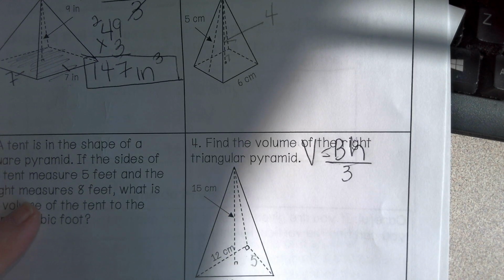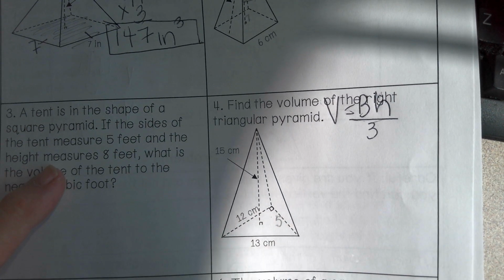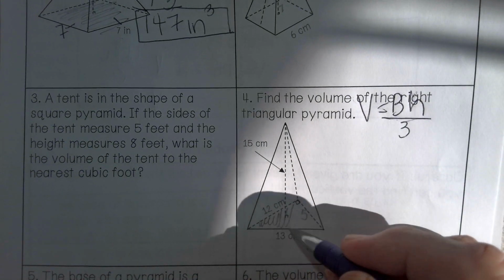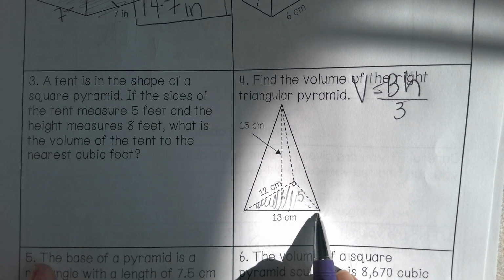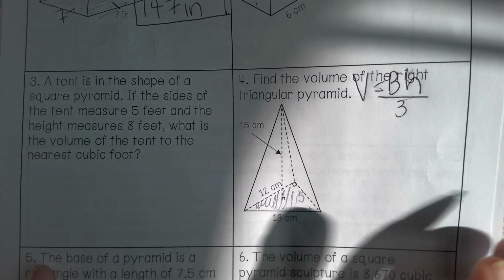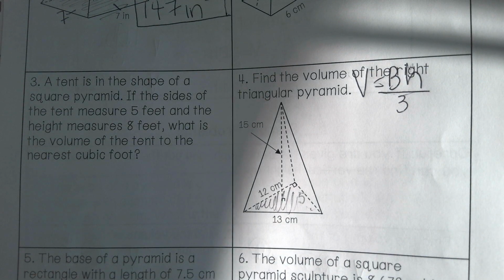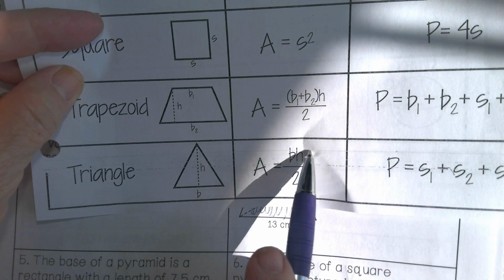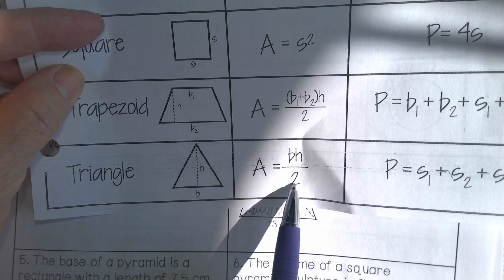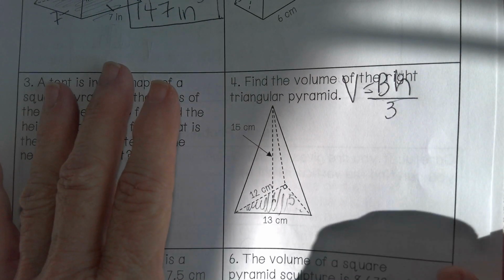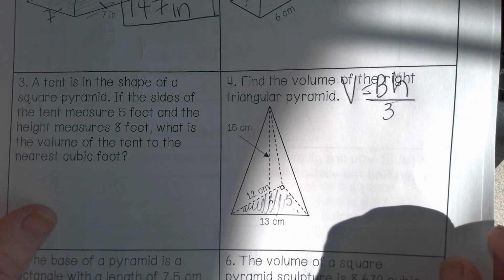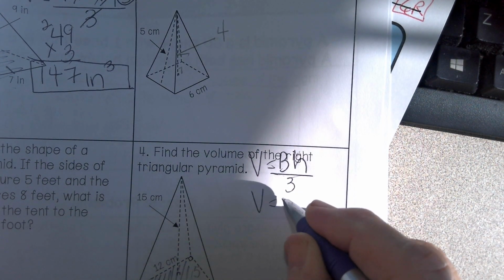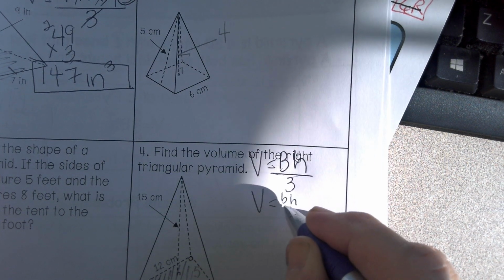So I want you to look at this base. Who knows the shape of this base? It's a triangle. So if I'm doing this one, I need to pull my formula for the triangle. What's the area of a triangle formula? Base times height divided by 2. Make sure you're getting this down because I'm going to be checking your work.